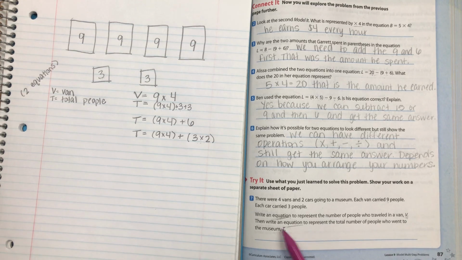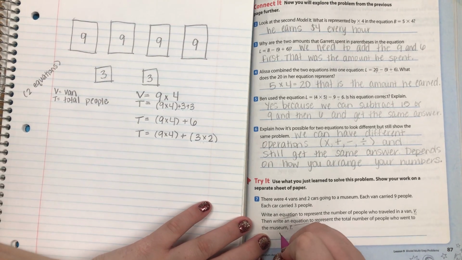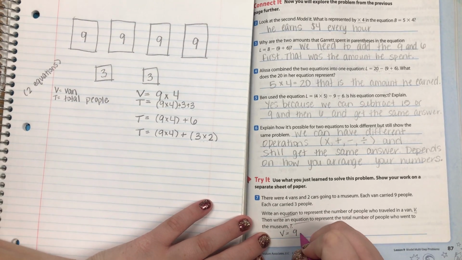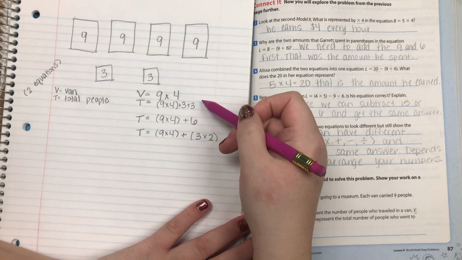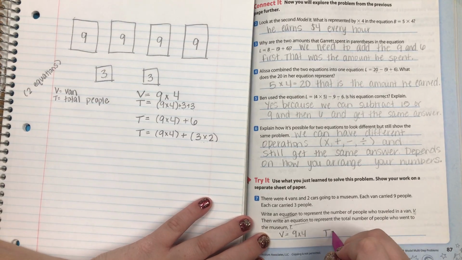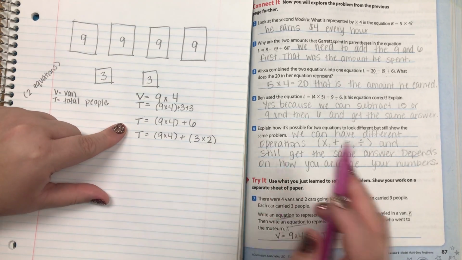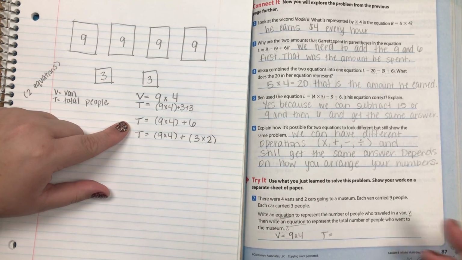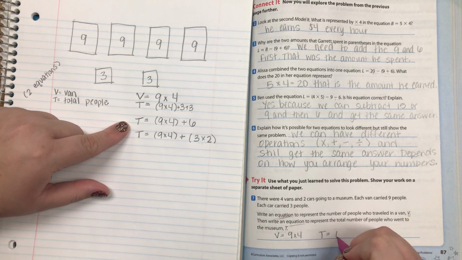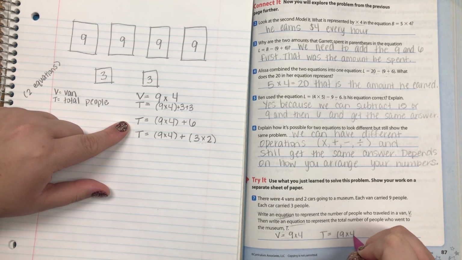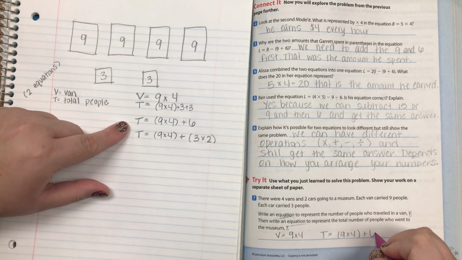So in my book, I'm going to write my equation for the van people, and then I'm going to pick one for my total people, and I think I'm going to choose this one. It looks maybe the quickest to solve. So 9 times 4 for my van people plus 6 car people.